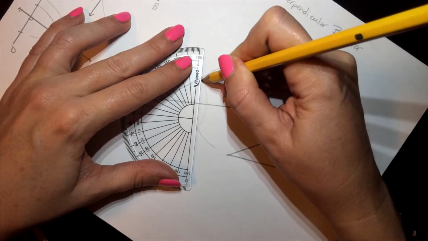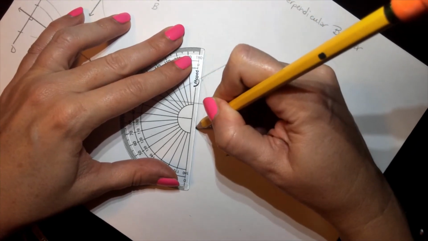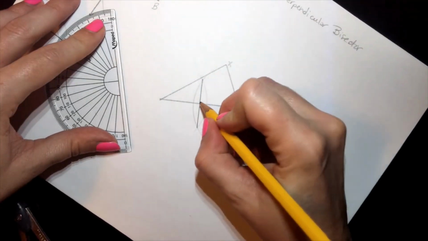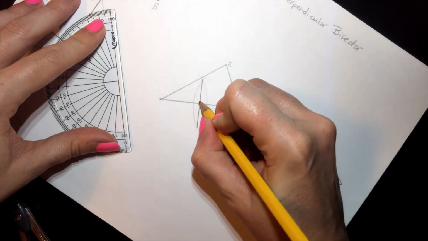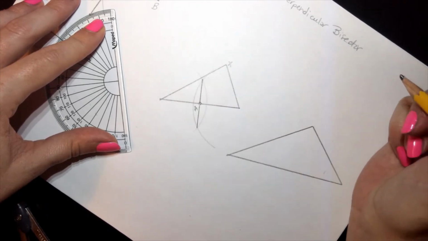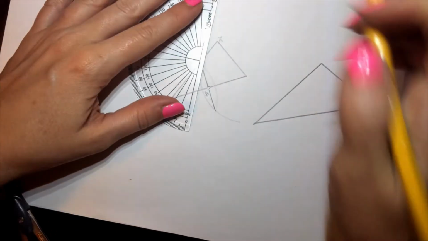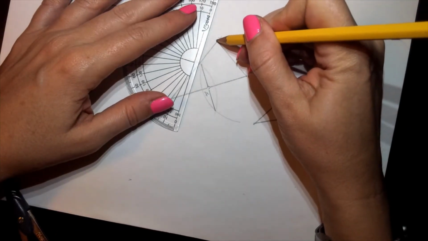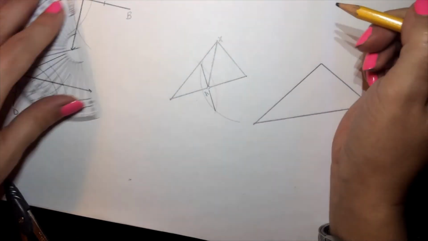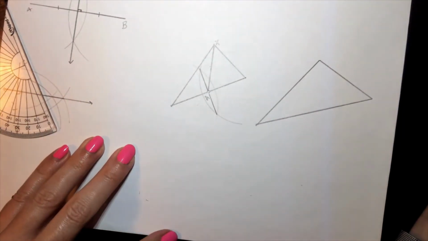So I'm going to line this up carefully, make sure I'm going through both of my intersection points. And now that I know where that point is, we'll call that A. That's the midpoint of that side of the triangle. So I'm going to use my straight edge to connect point X with point A. XA is a median of that triangle.